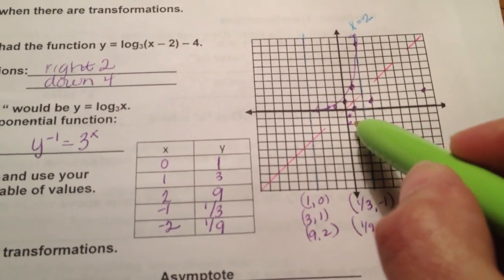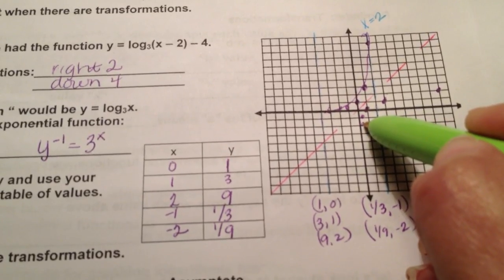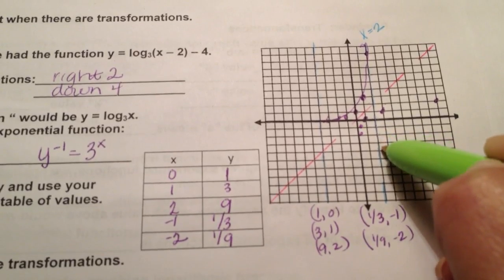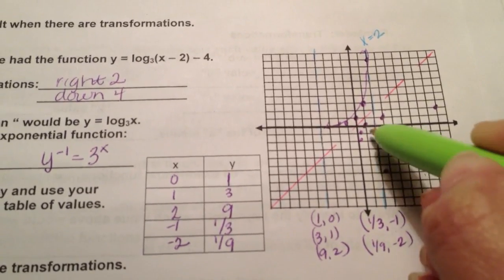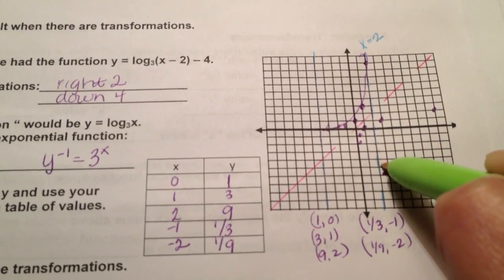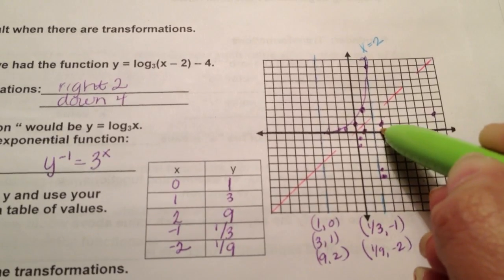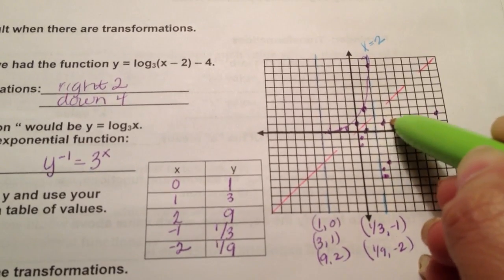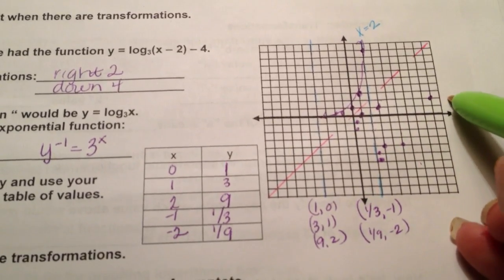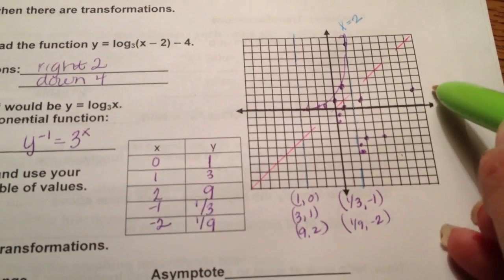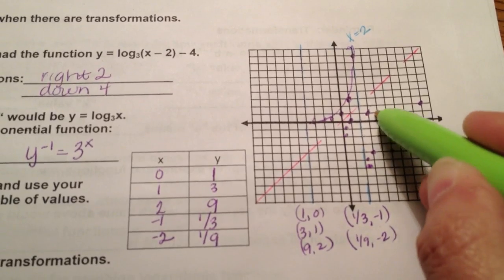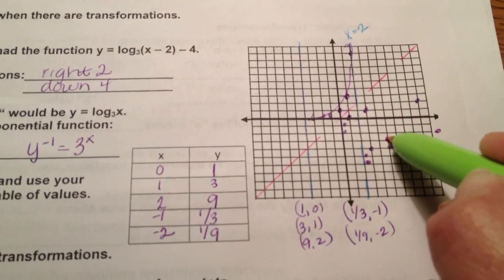So what I need to do is now do my transformations. Remember, my transformations are in order, so I would go to the right 2, and then I go down 4 units. Here I'm going to go right 2 and down 4 units, for each point. I'm extended a little bit off my graph, but I want you to be able to see it. Fix that point right there.